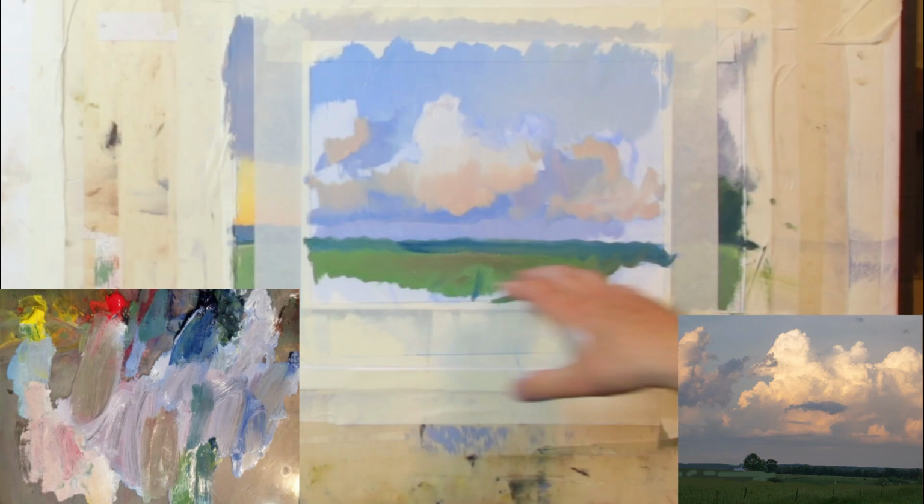And there you go. Just a very basic breakdown of how to start an oil painting.